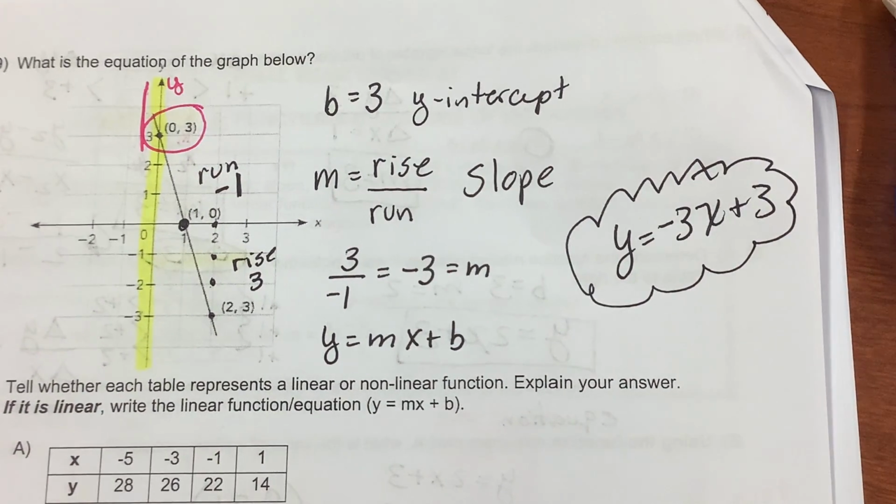All right, down here. Tell whether each table represents a linear or nonlinear function. Explain your answer. If it is linear, write a linear function or an equation. In order to be a linear equation, it has to have a slope, a constant rate of change.